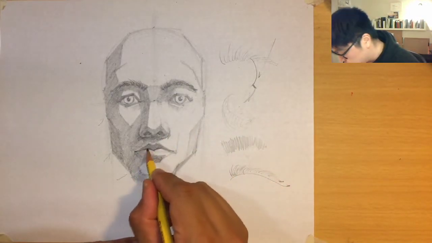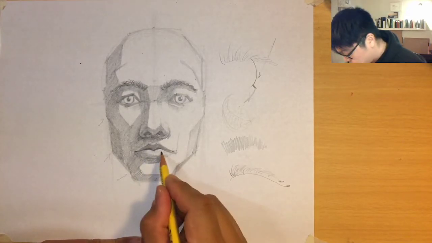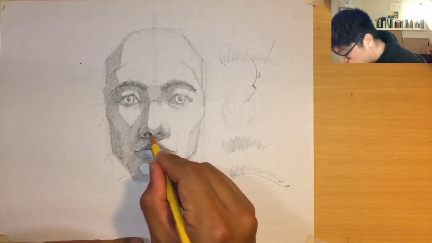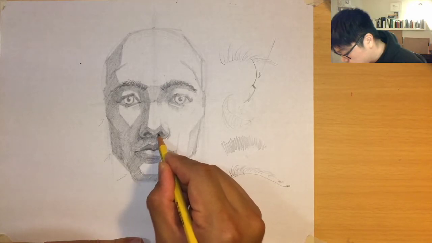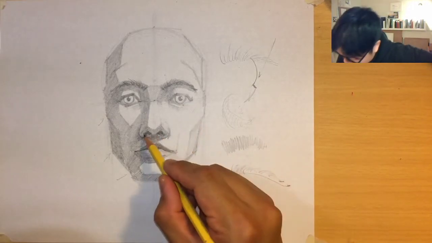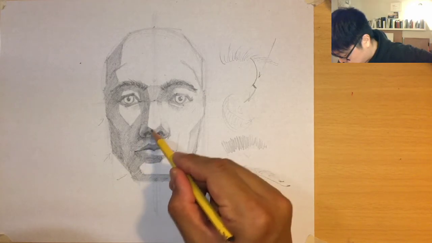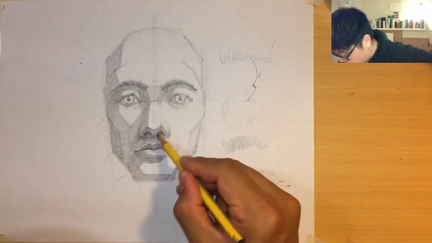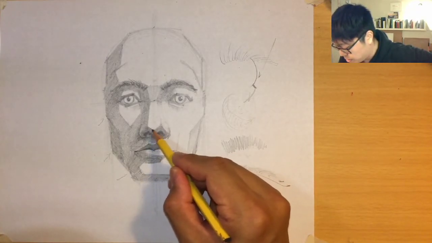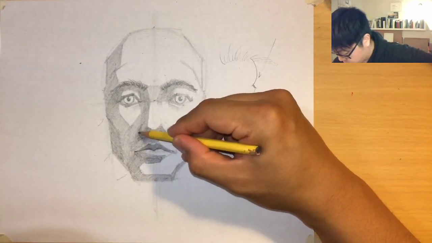Now we can start to darken in certain portions just a little bit, like the parting of the lips and the interior of the nostrils. And what you might find is as you add in those darker portions, you might want to add in some smoothing layers to some of these planes, like the bottom side of the nose, also the left side over here.